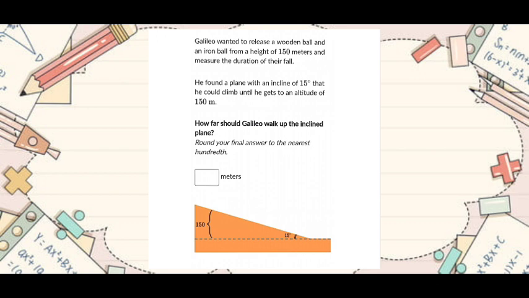Galileo wanted to release a wooden ball and an iron ball from a height of 150 meters and measure the duration of their fall. He found a plane with an incline of 15 degrees that he could climb until he gets an altitude of 150 meters. How far should Galileo walk up the inclined plane?